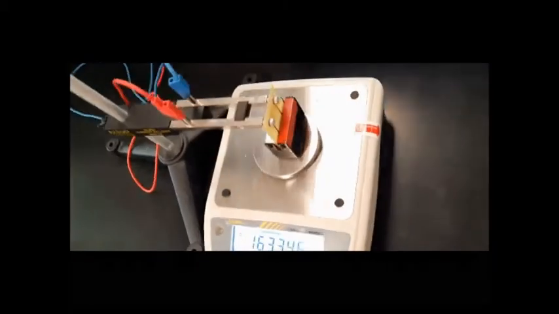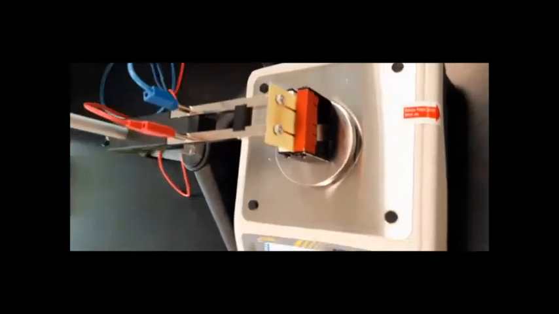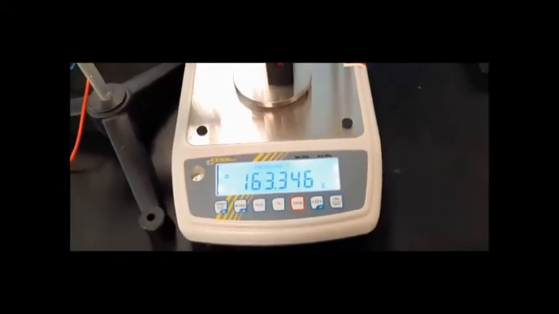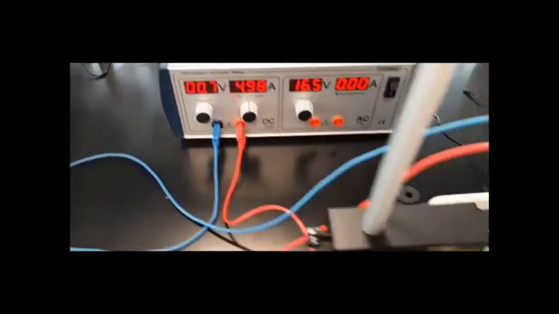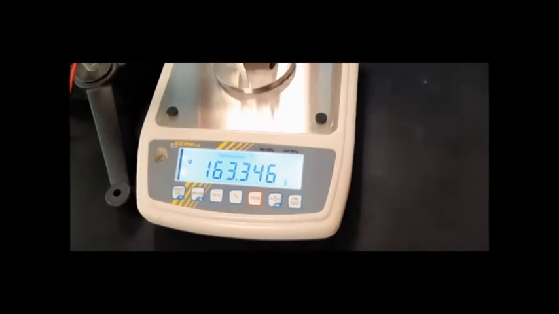Okay, now I will go to the next wire. So for the next wire of length 22 millimeters, the new reading of the balance is 163.346, and I'm still using the 5 amperes with the 6 pieces of the magnet. So this is the new value.